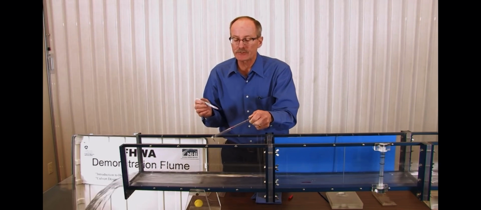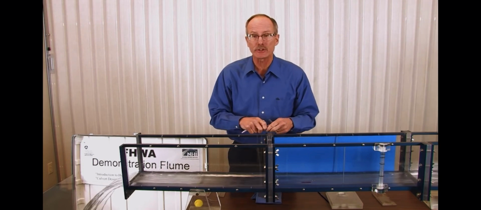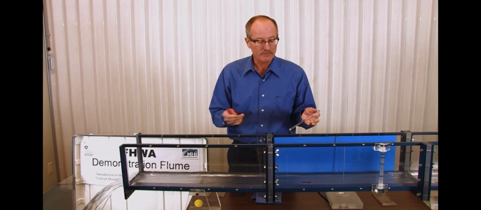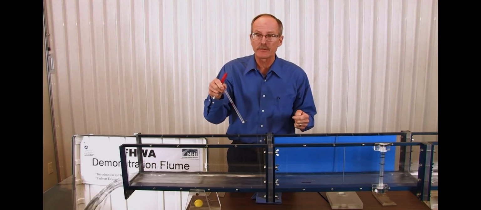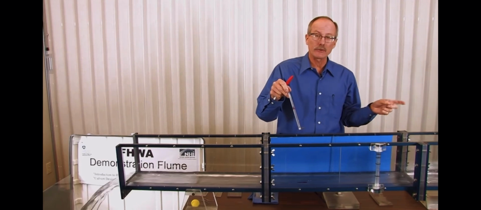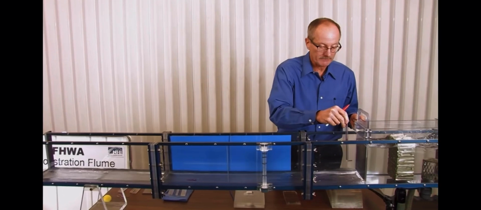Now, when I first did this experiment, I was a little bit surprised because I have a very smooth boundary channel. You wouldn't expect much friction loss. But as you can see, we had quite a bit of energy loss showing up in the pitot tube. Let's compare that to the form loss we might have up here at the sluice gate.